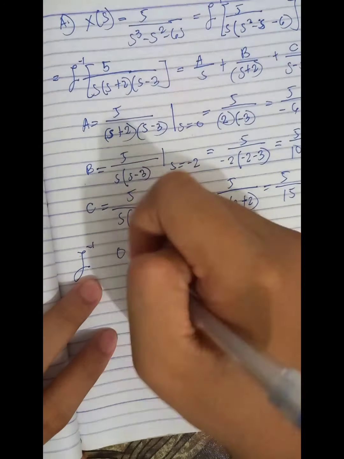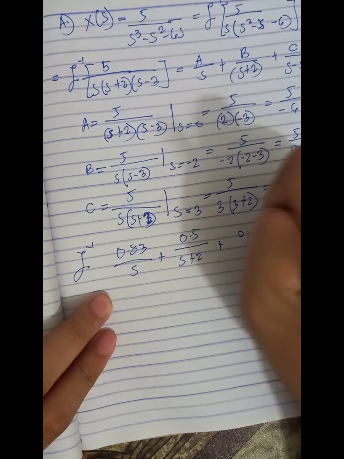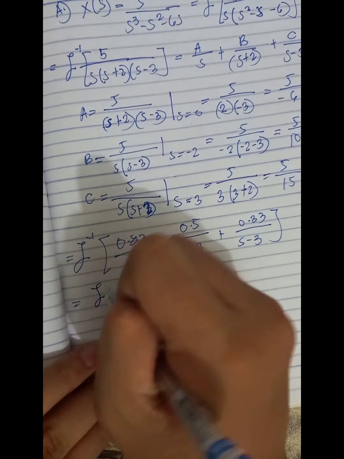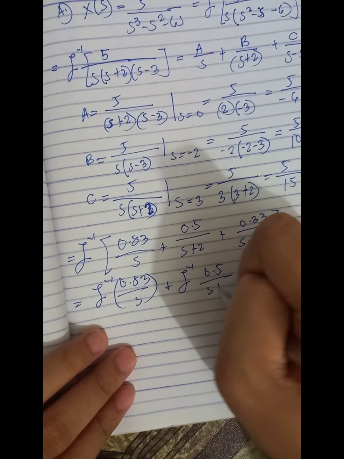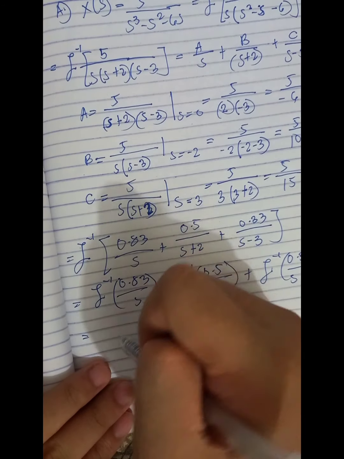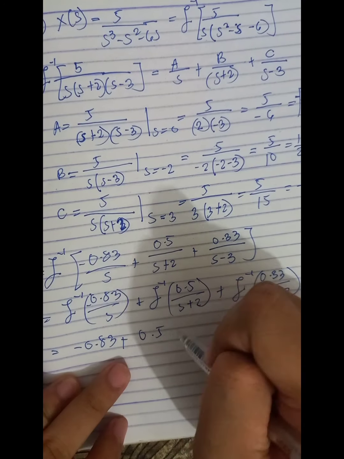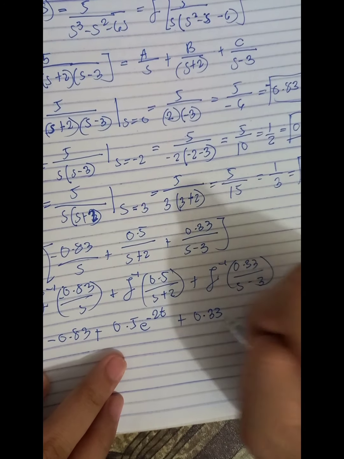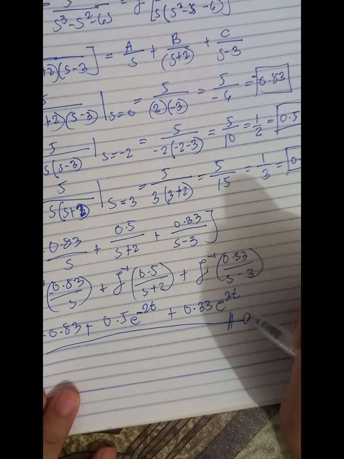And then we have to perform an inverse Laplace transform on each letter, the equivalent of each letter A, B, C. So the inverse Laplace transform of negative 0.83 over s is negative 0.83, plus the inverse Laplace transform of 0.5 over s plus 2, and then the final answer.